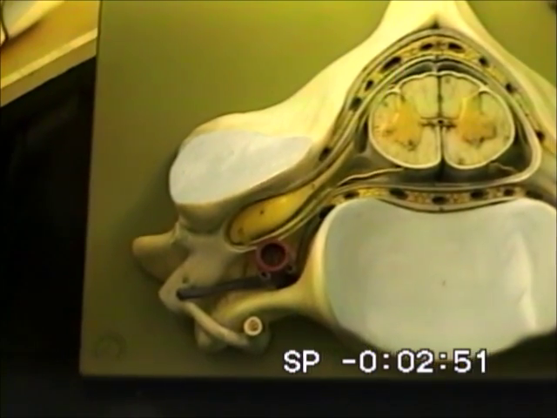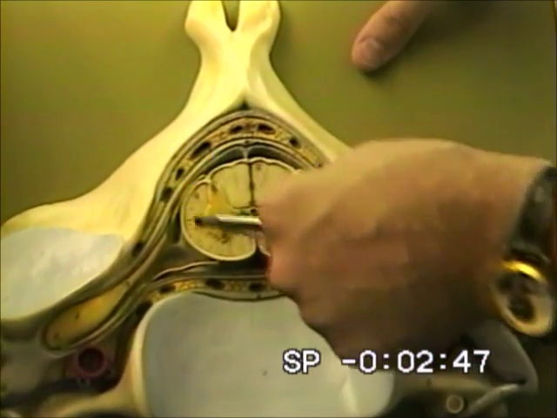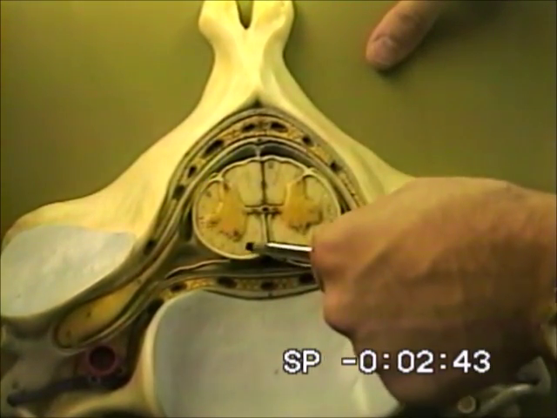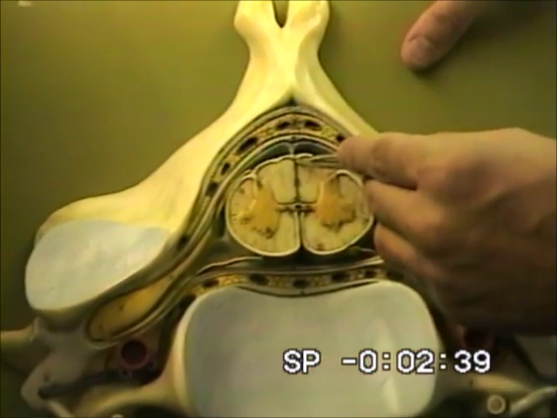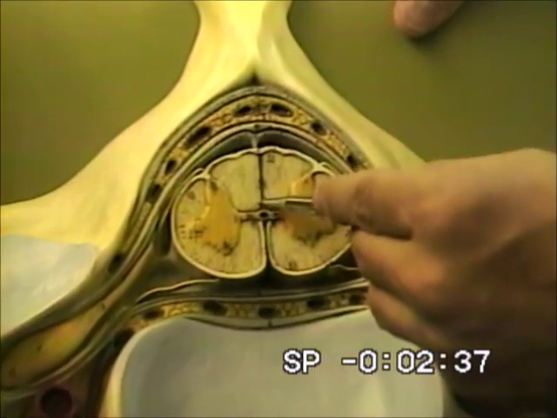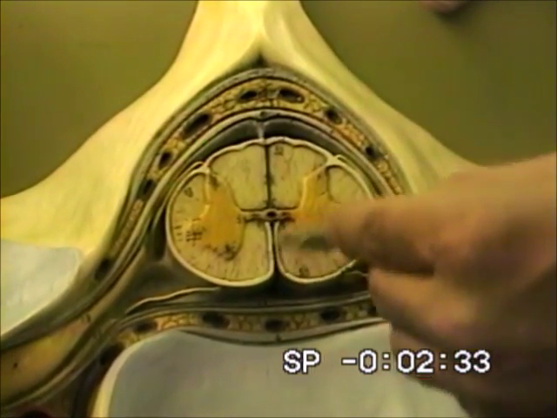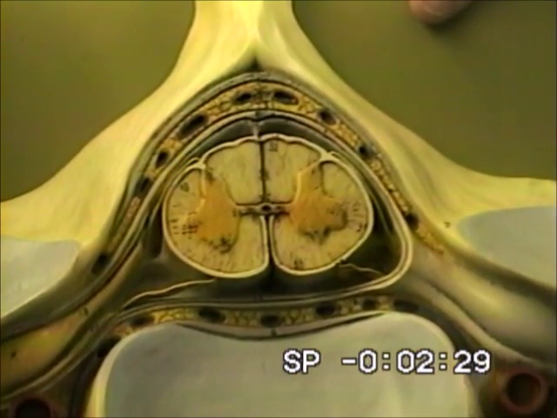This is the anterior, lateral, and posterior white columns. You have a posterior median sulcus and an anterior median fissure.